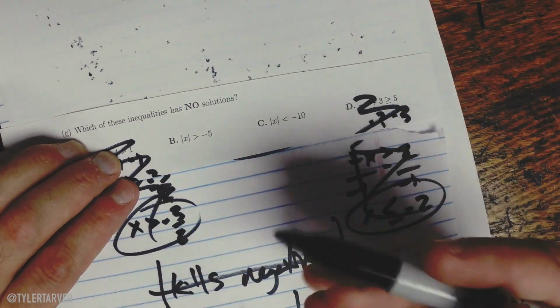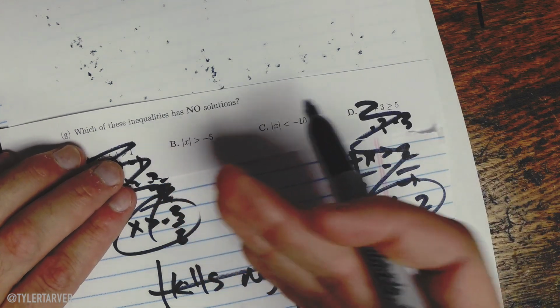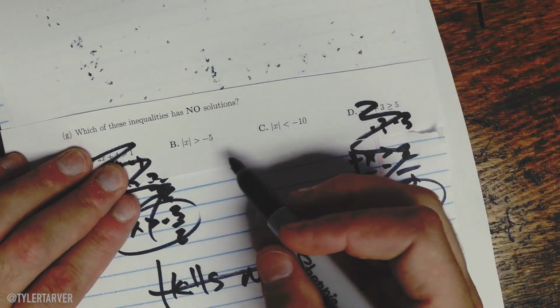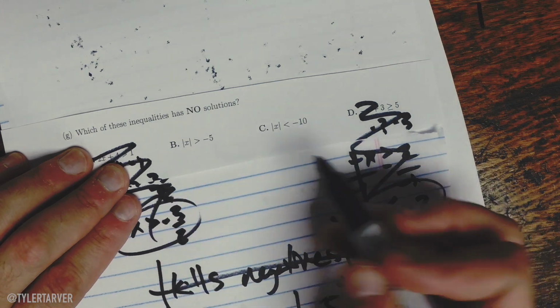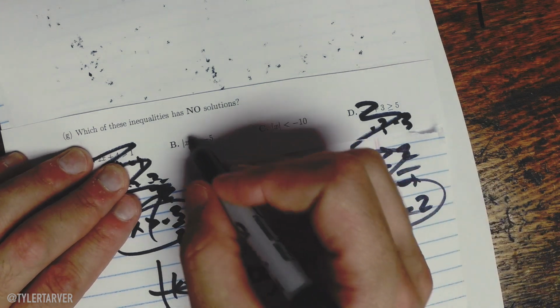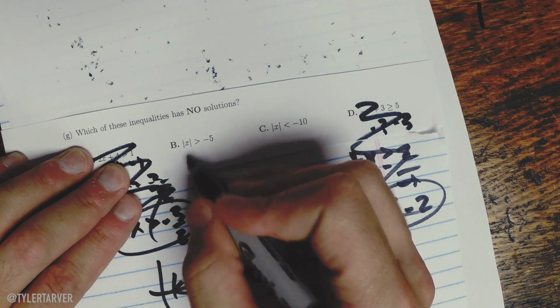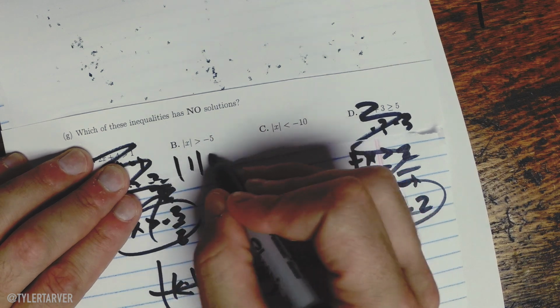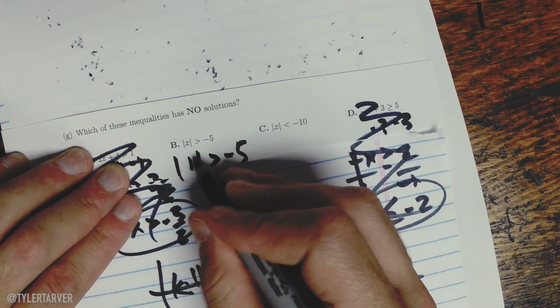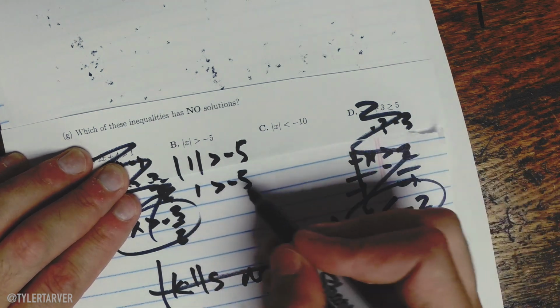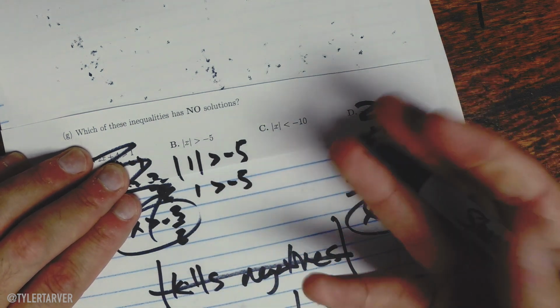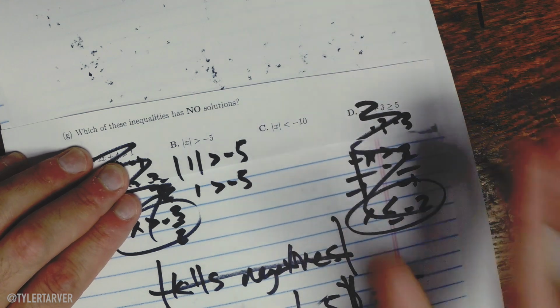Okay, so let's see which one of these doesn't work. One of the good ways to find out something that doesn't work is to plug in stuff to make it not work. So let's try it. We've got absolute value is greater than negative 5. So I would try an absolute value of 1. So absolute value of 1 is greater than negative 5. That means it would just be the same as 1 is greater than negative 5. Is that true? Yeah, 1's bigger than a negative, because negative's like digging a hole, and if you're a foot above the hole, then you're greater than.